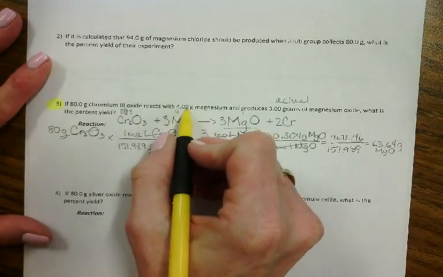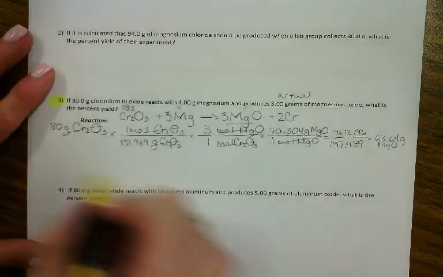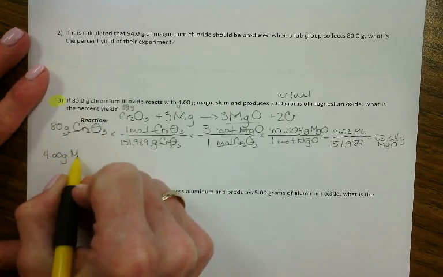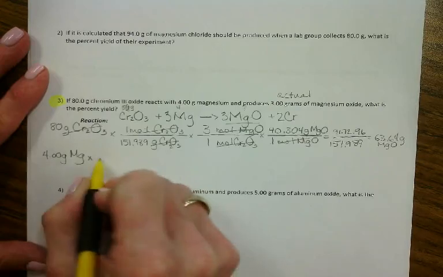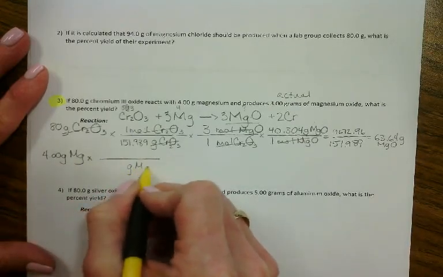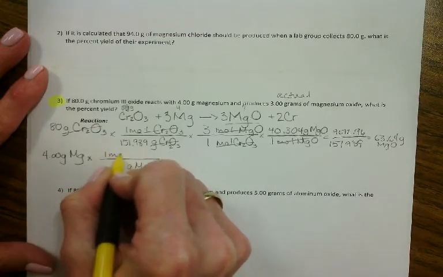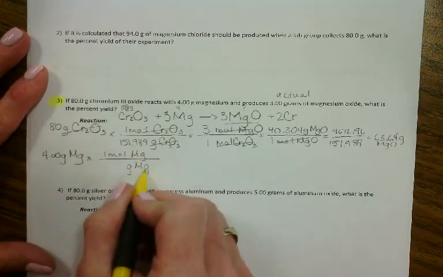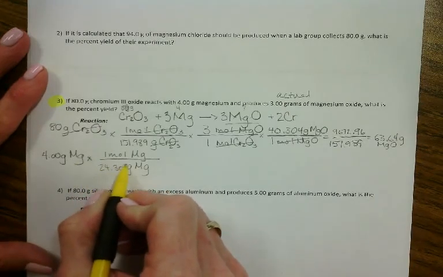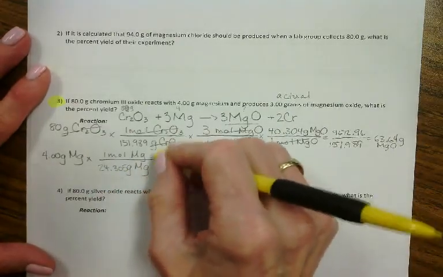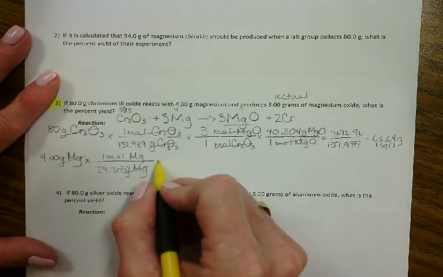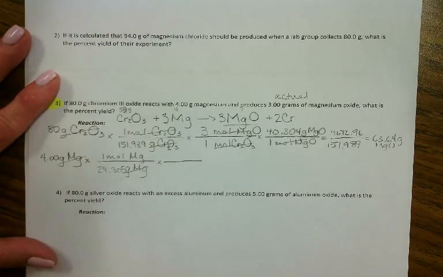So let's do 4 grams of magnesium and see how much magnesium oxide that makes. So 4 grams of magnesium, and I'm going to convert that into moles of magnesium by disco down grams of magnesium. 1 mole of magnesium is the molar mass on the periodic table for magnesium, 24.305. Alright, well, I've got grams of magnesium gone, so now I'm going to use the mole ratio to go from moles of magnesium to moles of magnesium oxide.